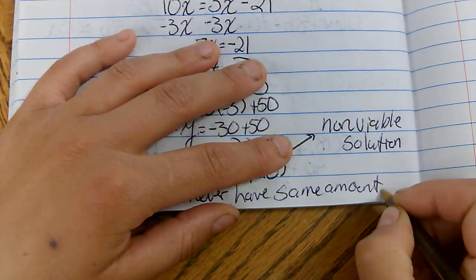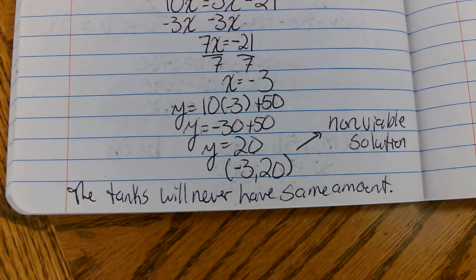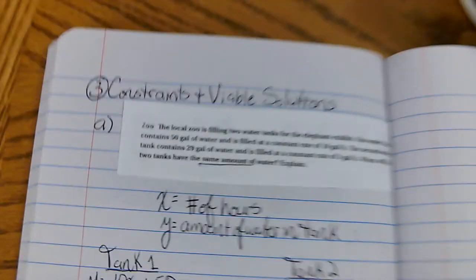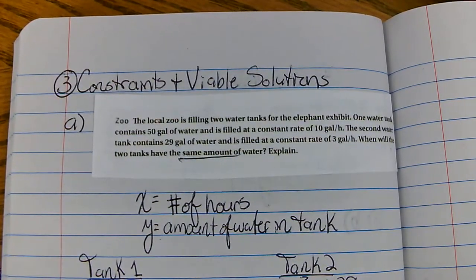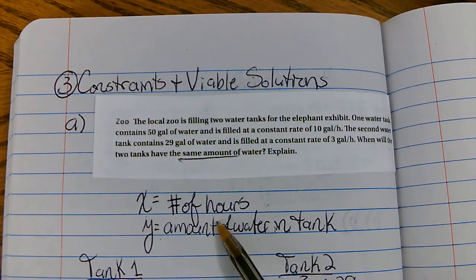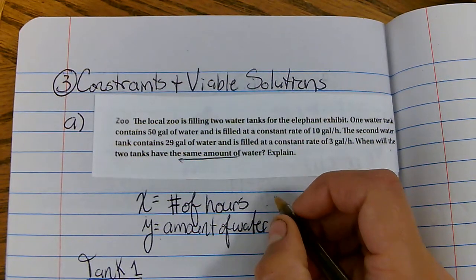It's just not going to happen. Okay, so what would the constraint be on this particular situation? It's actually pretty easy to figure out. If x represents a number of hours, well, any x value would have to be positive or 0.